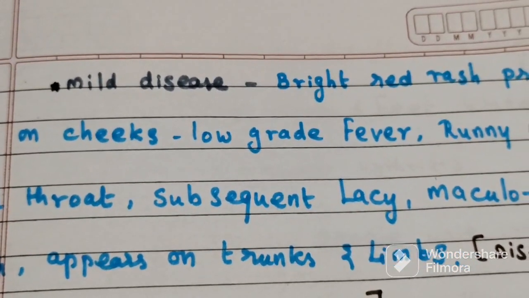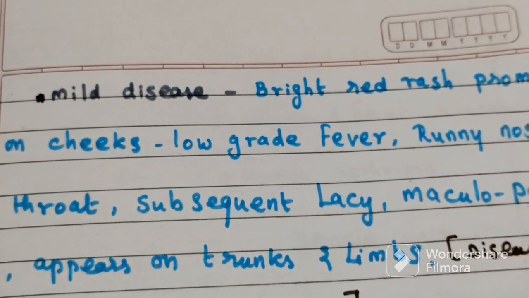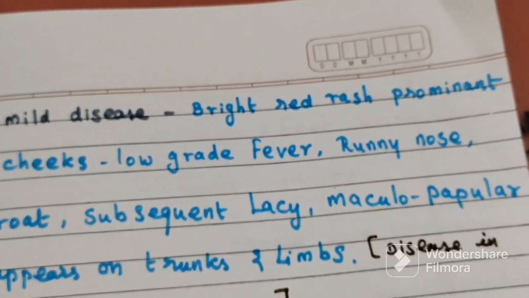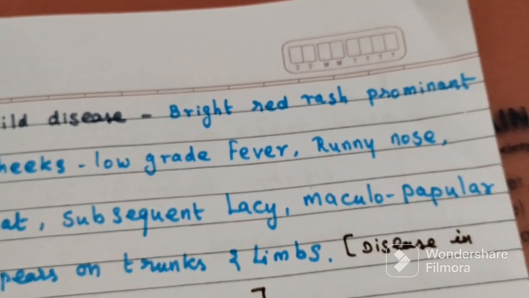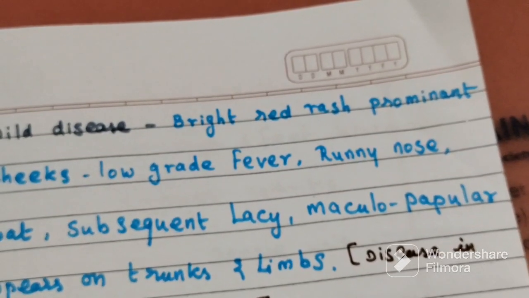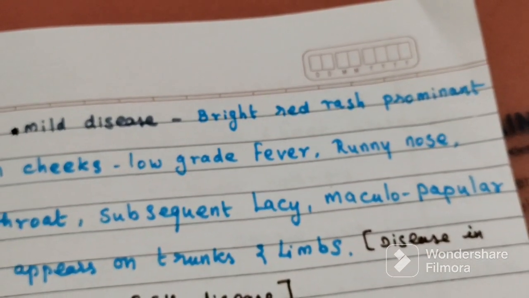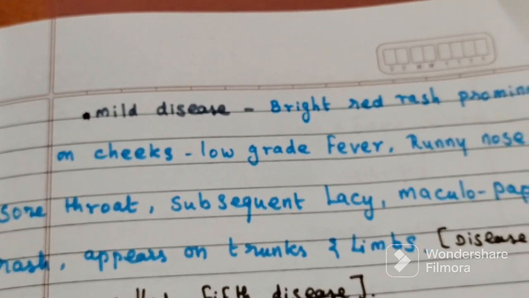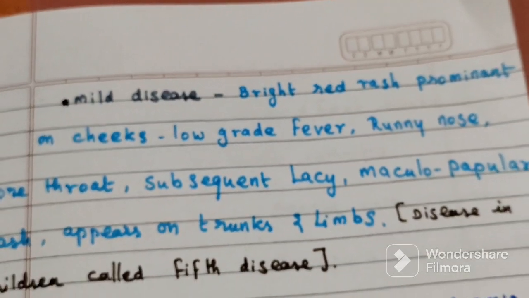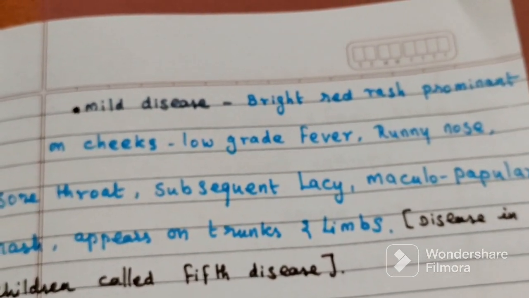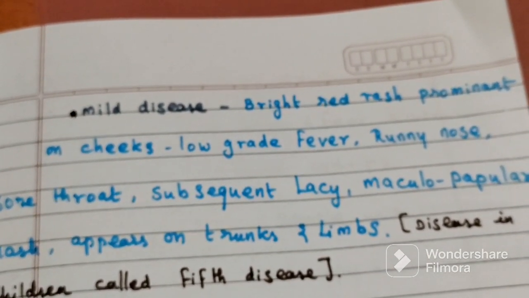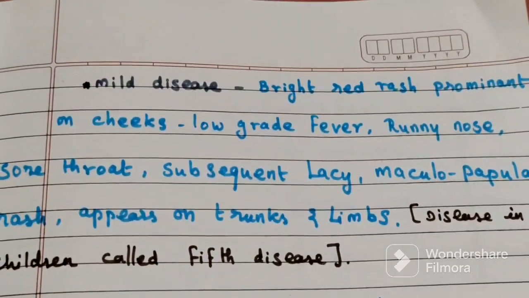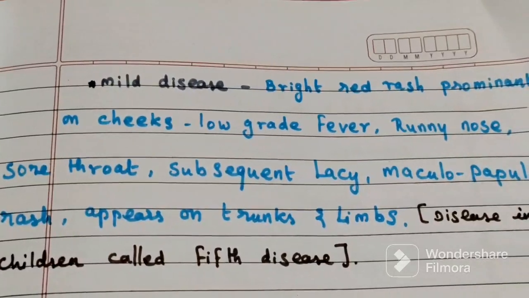This is a mild disease. It is characterized by bright red rashes, low-grade fever, runny nose, sore throat, and subsequent lacy maculopapular rashes that appear on the trunk and limbs. Symptoms resolve in about 1 week. The disease in children is also called fifth disease.